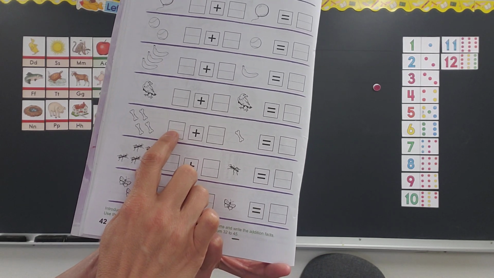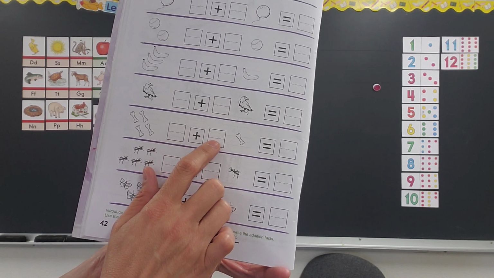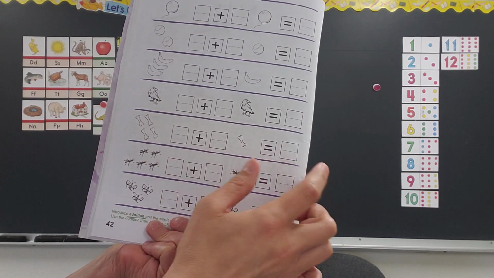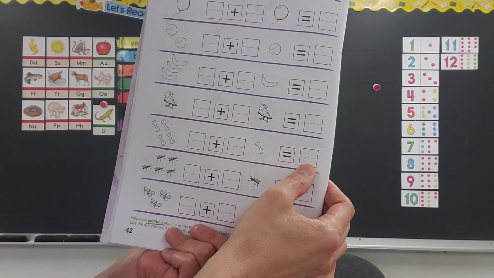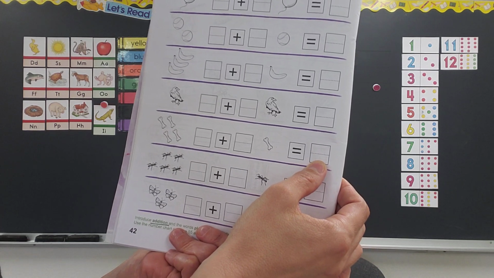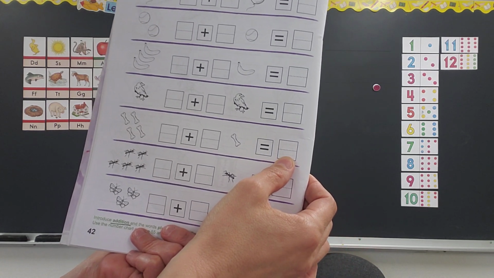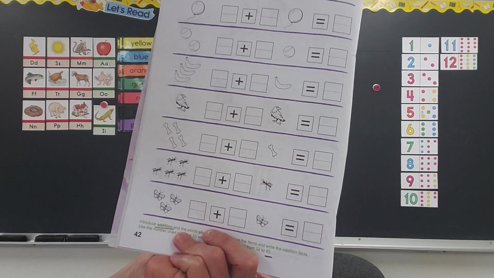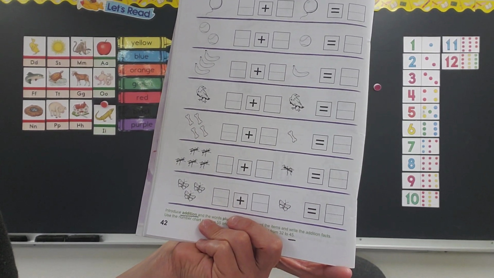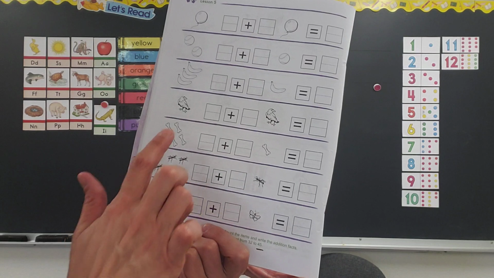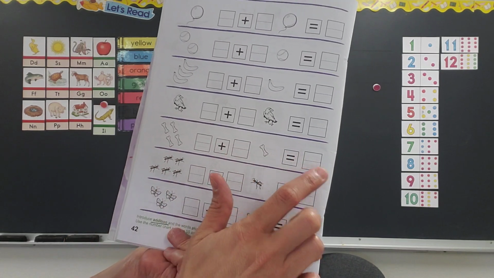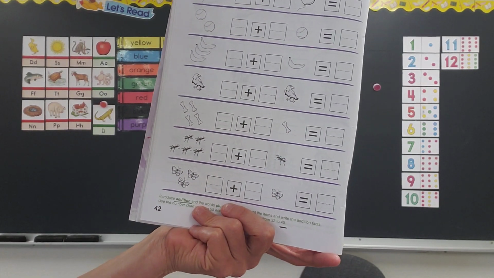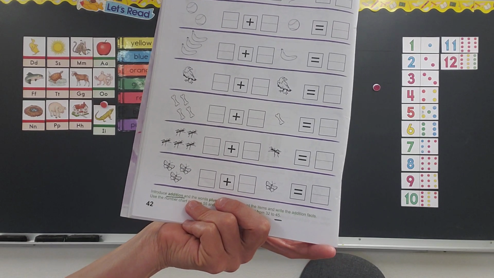Then we have 4 plus 1 equals what, children? What is 4 plus 1? If your dog has 4 bones and he finds 1 more bone, how many bones does he have in all? 5. So 4 plus 1 equals 5. Not too hard, is it?